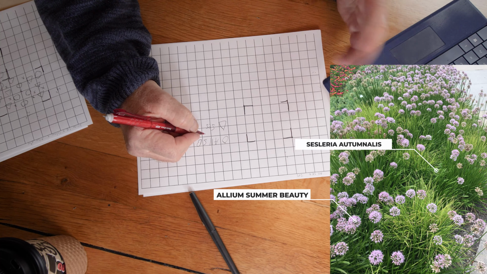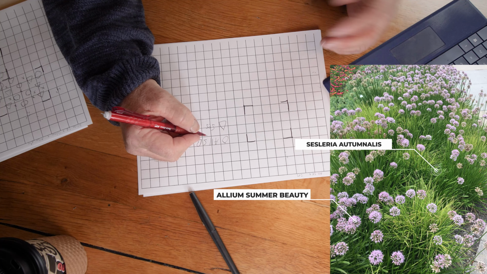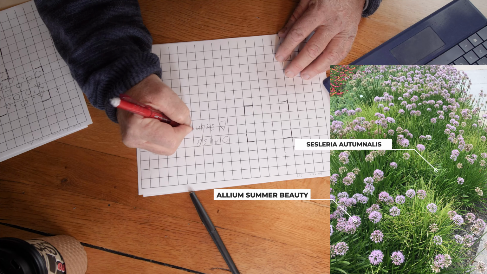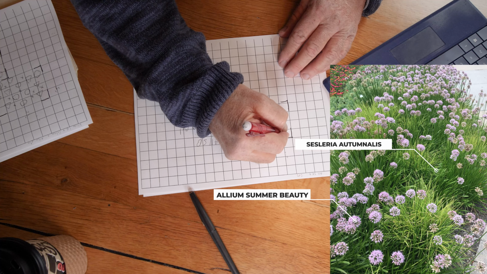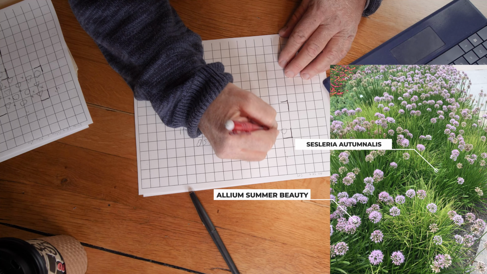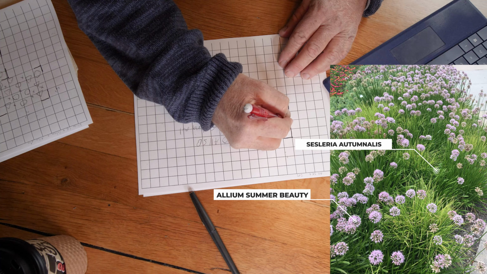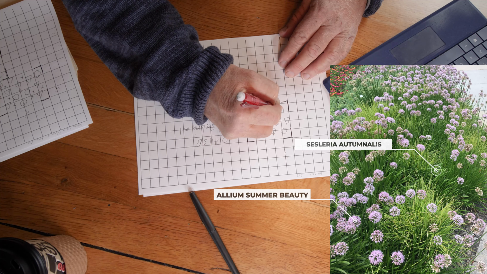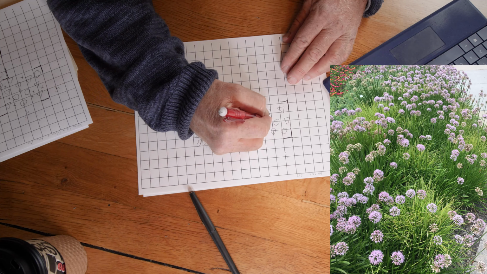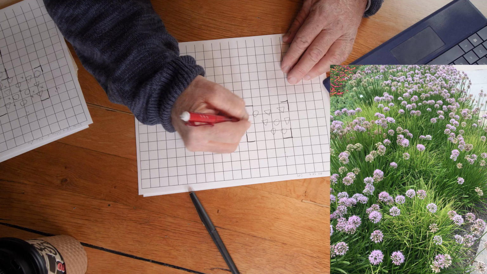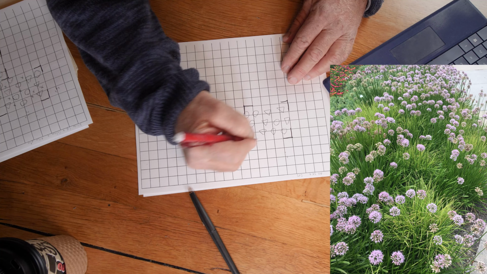That's more grass. But then if you look for more grass, they'll give you millennia. Trust me. And so we have Sesleria autumnalis. So I'll start with Allium Summer Beauty. 1, 2, 3. And I'll put a Sesleria here, here, here. Again, it's around 15-inch centers. Maybe a Sesleria here. Allium, Allium, Allium, Sesleria, and Allium.